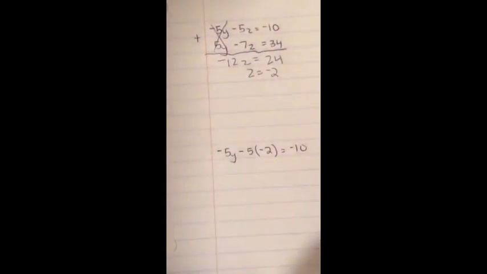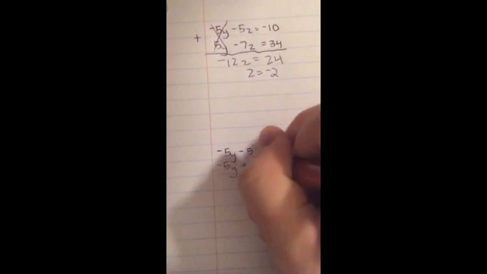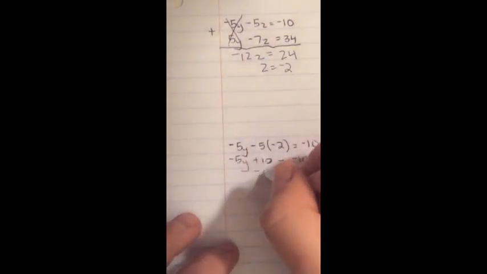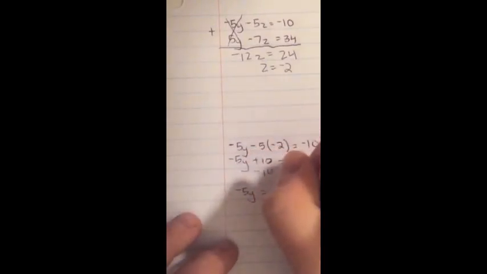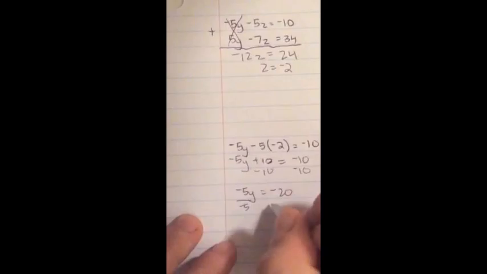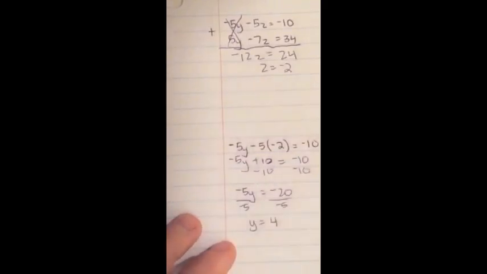Now let's use this first equation and plug in the negative 2 as I've done here, and we're going to solve for that. So this becomes positive 10, so negative 5y plus 10 equals negative 10. And then we subtract 10 from both sides, and we're left with negative 5y equals negative 20. So divide negative 5 from both sides, and we're left with y equals 4.